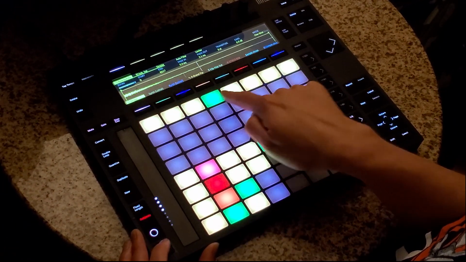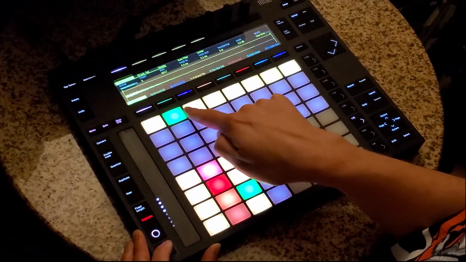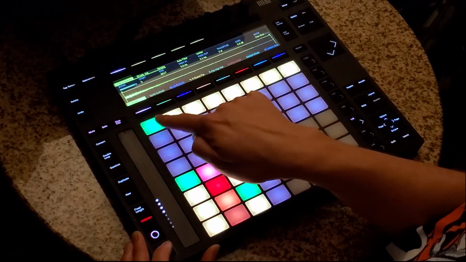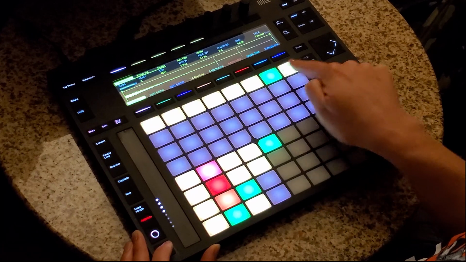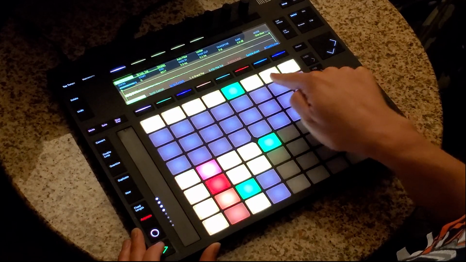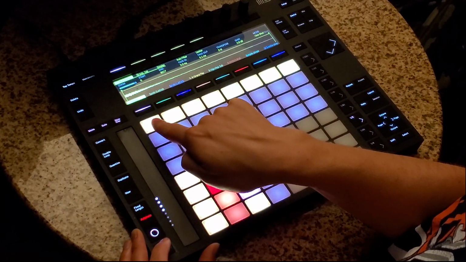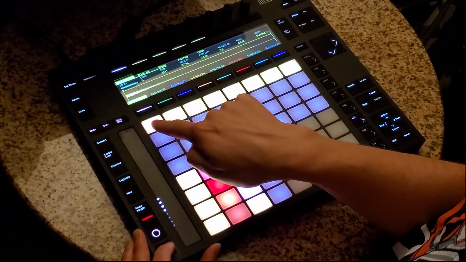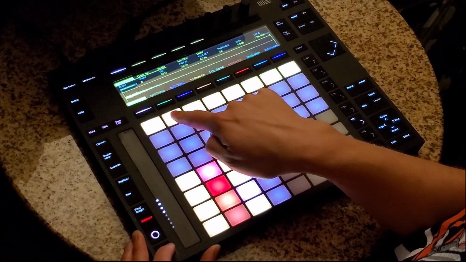Kick, snare, 1 and 2 and 3 and 4, and 1 and 2 and 3 and 4. My little green cursor shows me where I am in the bar. This is the first beat right here, and it's also the first 8th note, second 8th note, third 8th note.